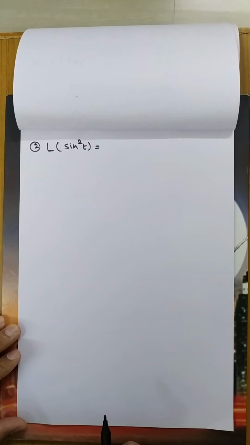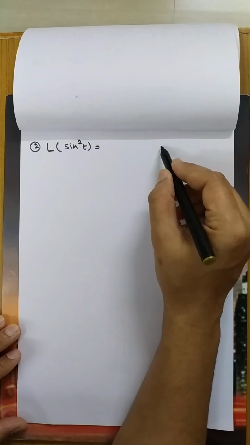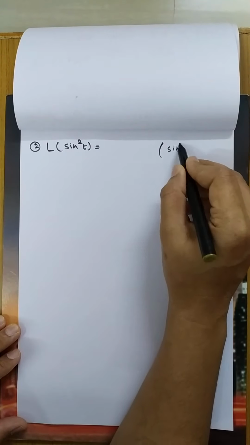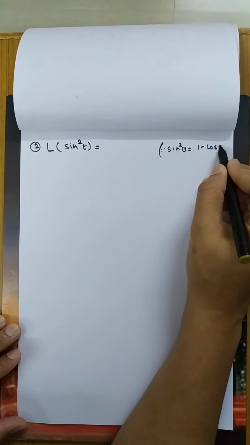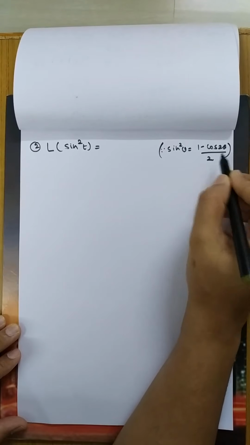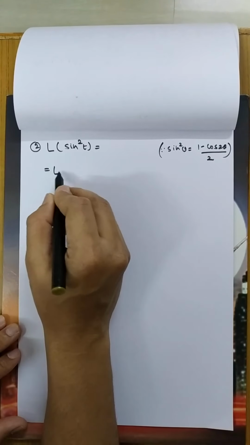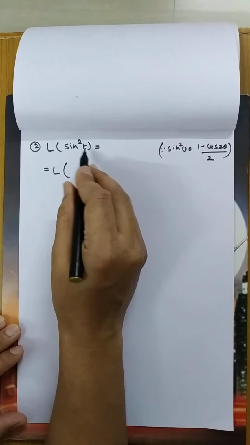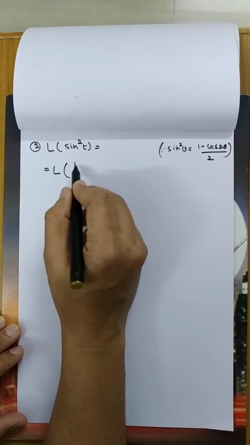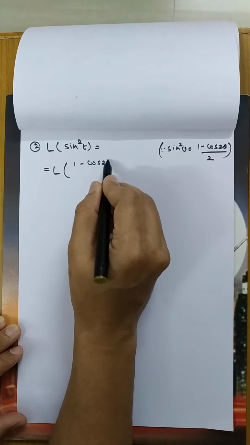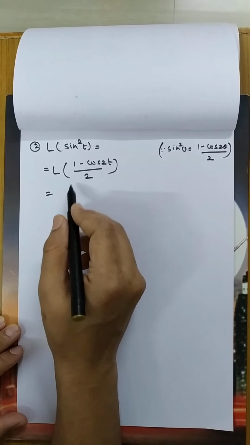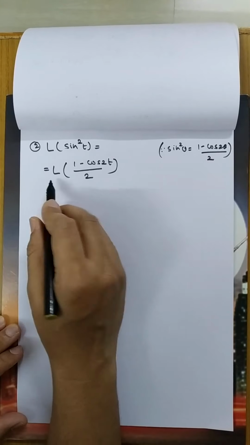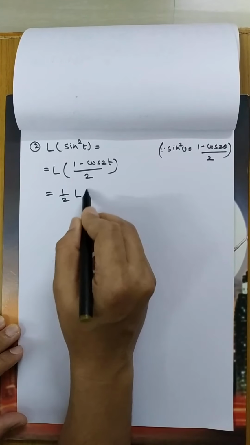You will apply one trigonometric formula, sine square theta is equal to 1 minus cos 2 theta by 2. In the same way we can apply this formula to reduce the power of sine, 1 minus cos 2t divided by 2, and then as per the linearity property, because Laplace is a linear function, we can apply it on individual functions.